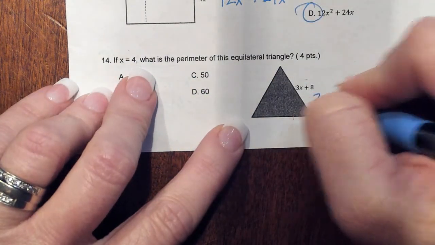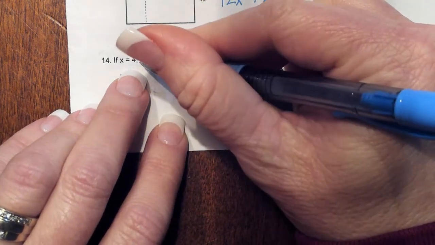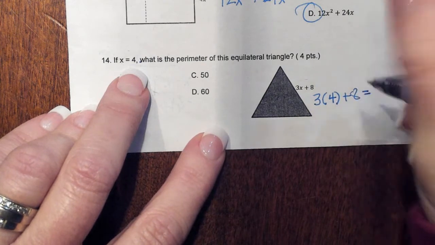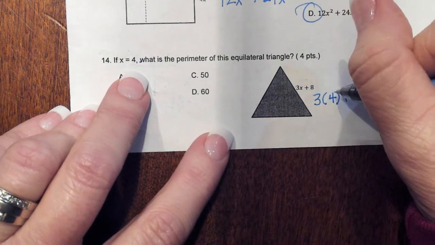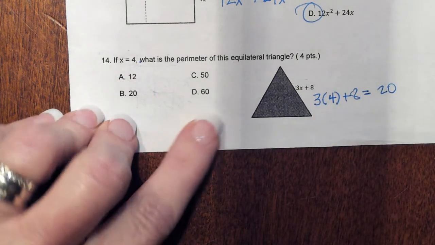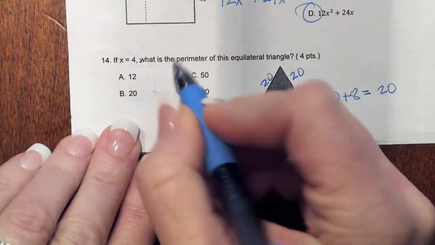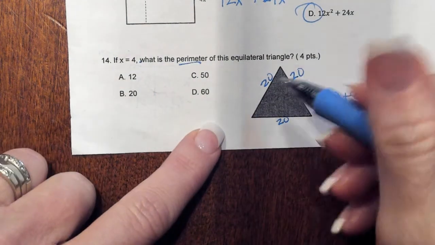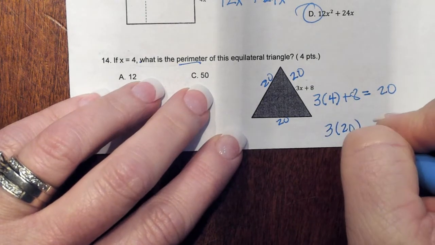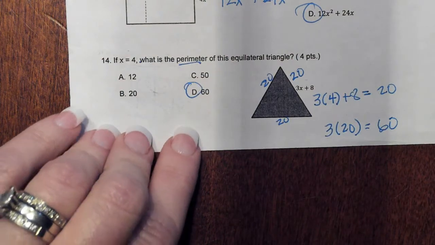So that means I would say 3 times 4, that's replacing the x with its value of 4, plus 8, so 3 times 4 is 12, plus 8, that gives me 20. So now, that tells me each side is 20. And then to find the perimeter, I have to add these all up, or I could just say 3 times 20, because there's 3 of them, which gives me 60, so that means D is my answer.